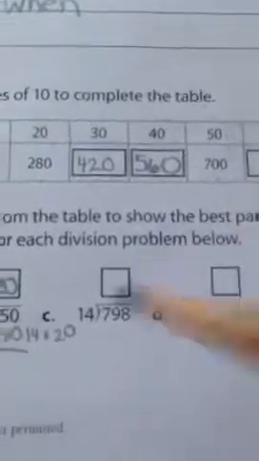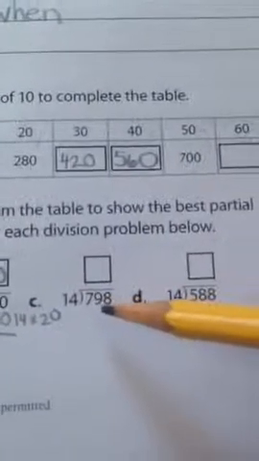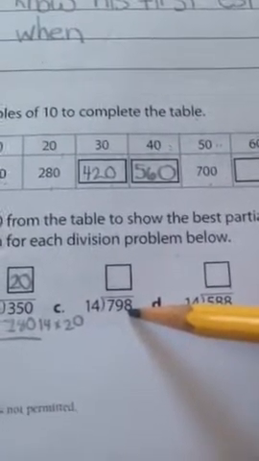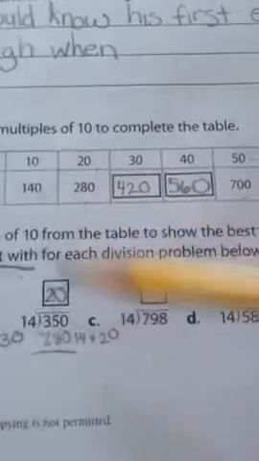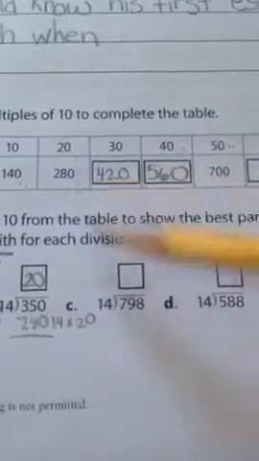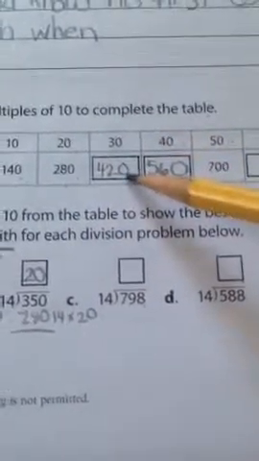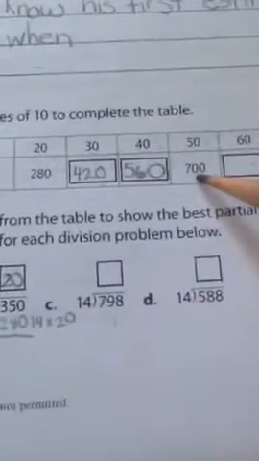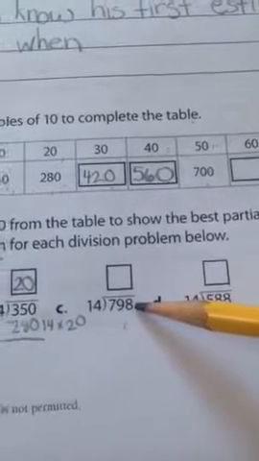Okay. 798 divided by 14. Well, 140, way too small. 280, way too small. 420, too small. 560, too small. 700, too small.